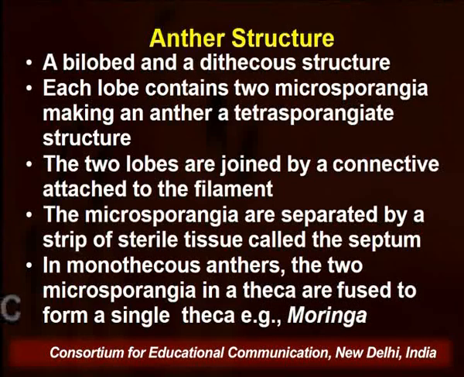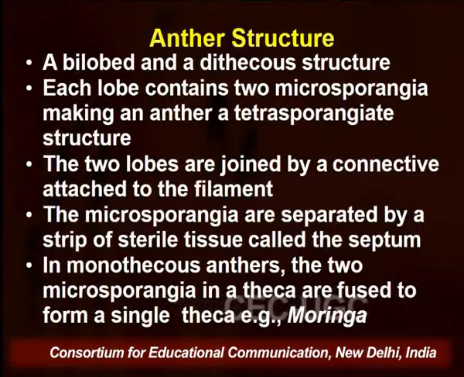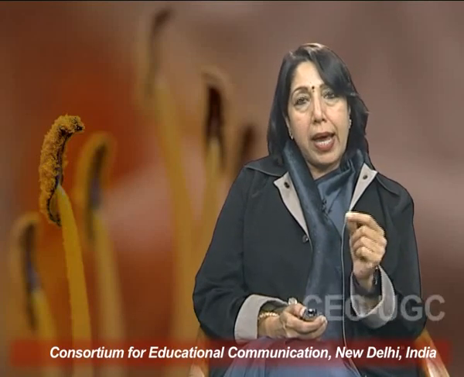Now, I just mentioned that an anther is a bilobed and a ditheca structure, but there are certain anthers in which the two microsporangia in a theca get fused to form a single theca. In those cases, the anthers are no longer bilobed, they are monothecous anthers, and these are commonly seen in Moringa and in Wolffia. This anther comprises both types of tissues, that is sporophytic as well as gametophytic tissue.